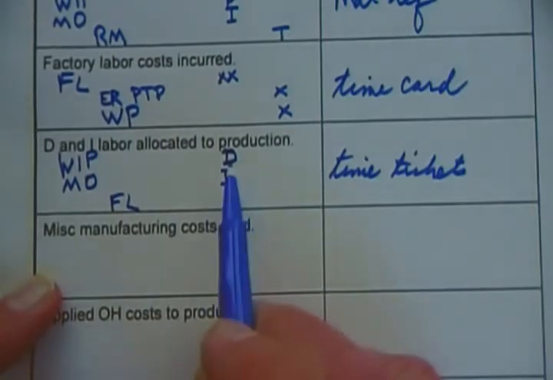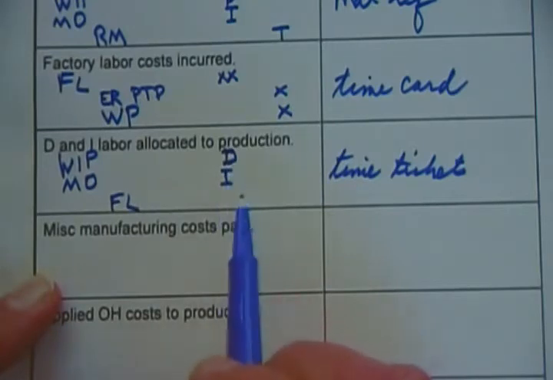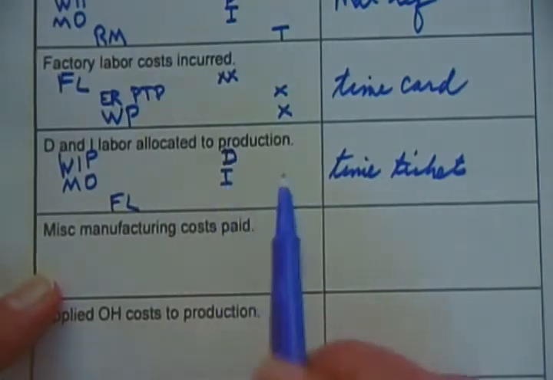Did you say direct the first time? But you said manufacturing overhead the first time. Did I? Yeah. Don't ask me about it.